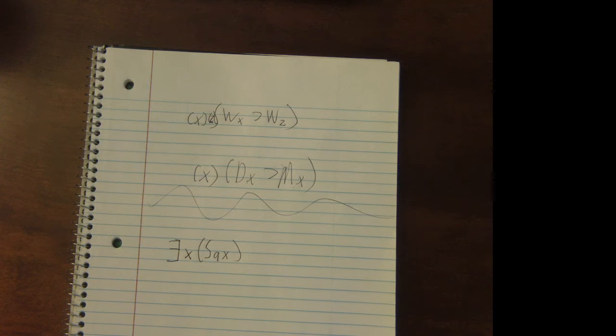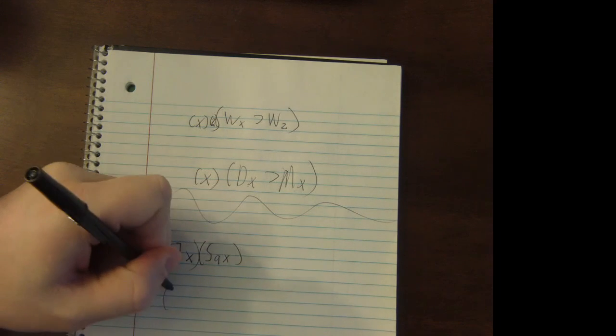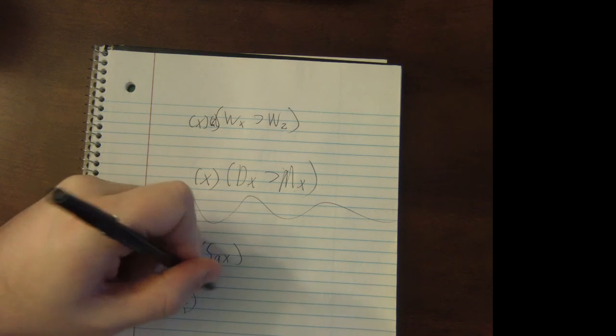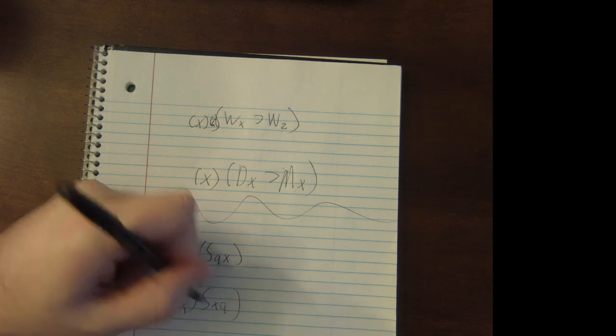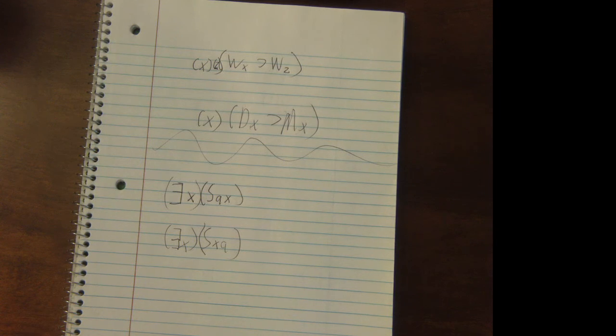Let's do just one more. Well, let's do a couple more. So the next example is something struck Al. Well, there is a thing such that it struck Al. Again, order matters if the relationship is not symmetric.